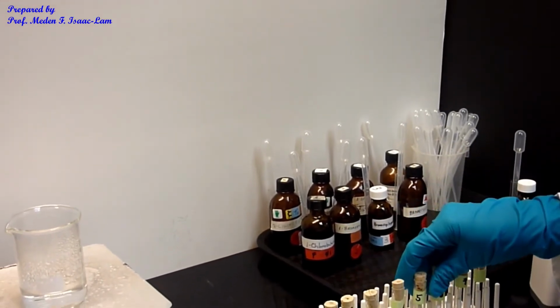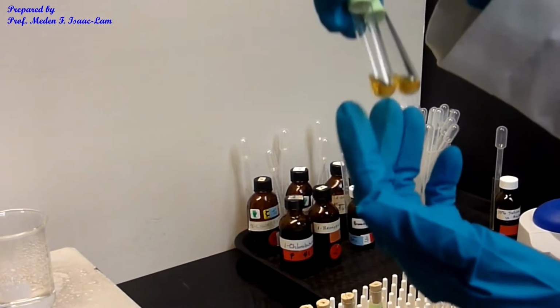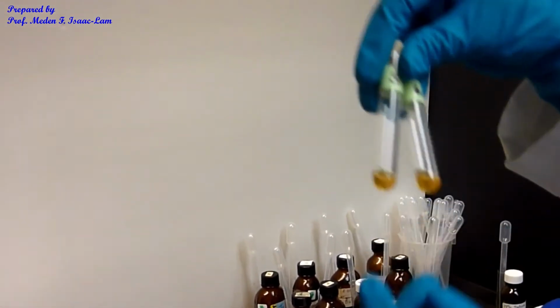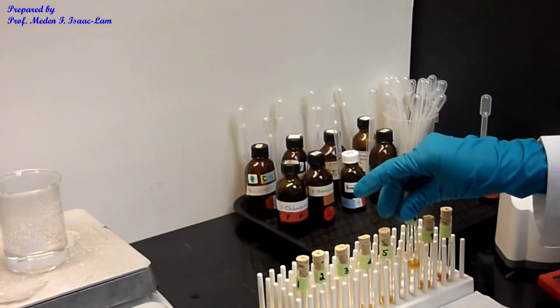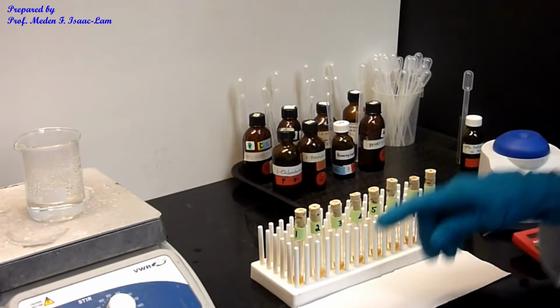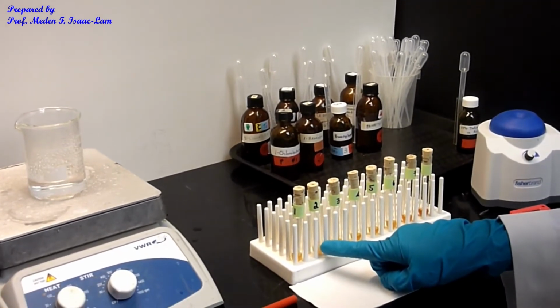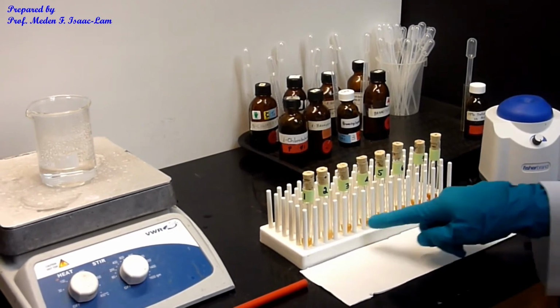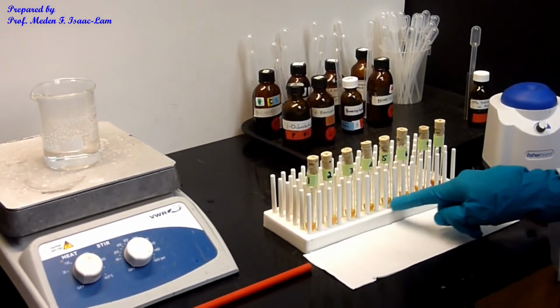And then 5 and 6 are almost the same, although 6 has the most compared to 3 and 4. So compared to 3, 4, and 5, 6 has the most. So 2 has the most, followed by 1, followed by 6, and these are all almost equal.